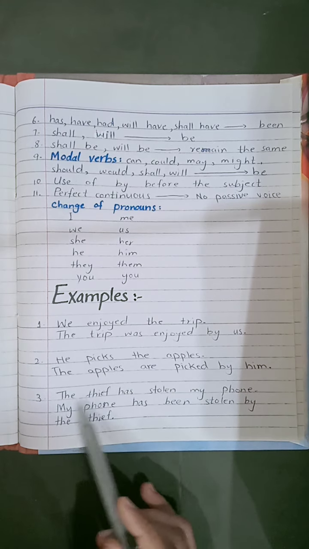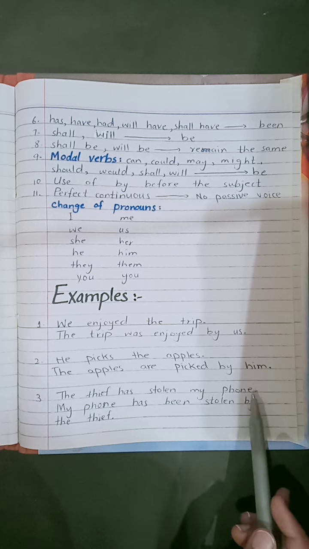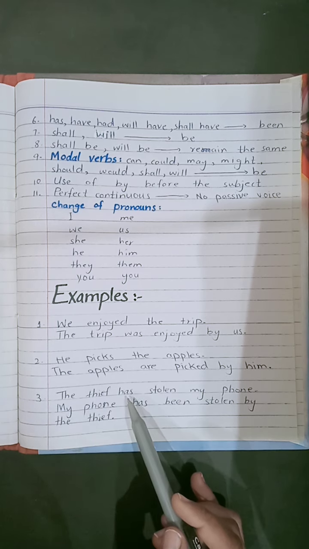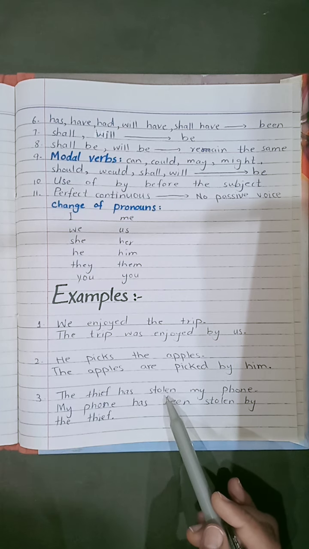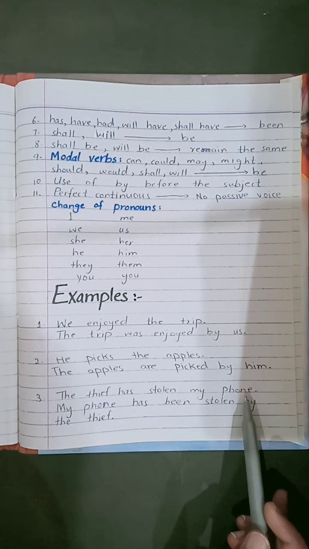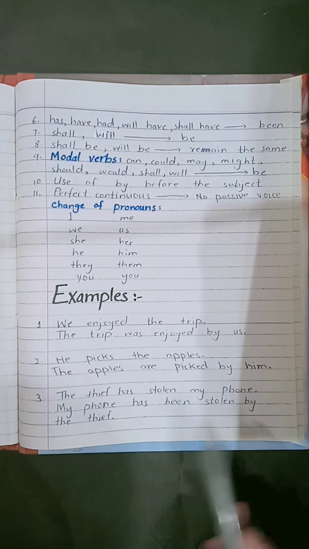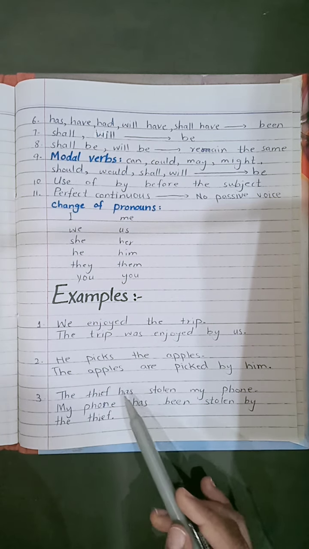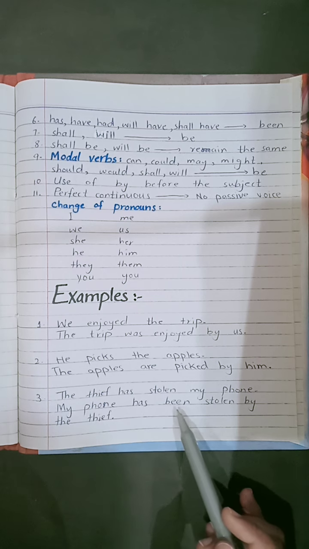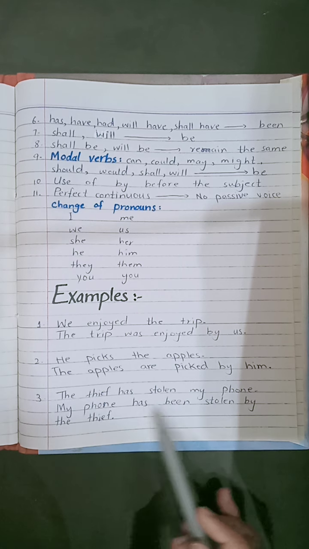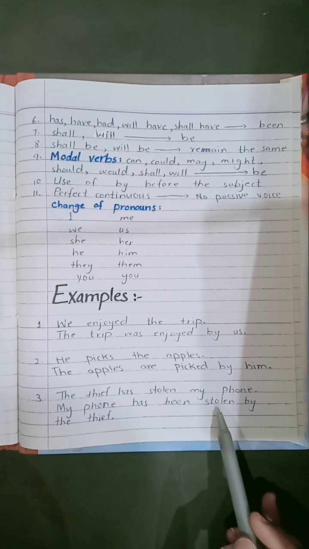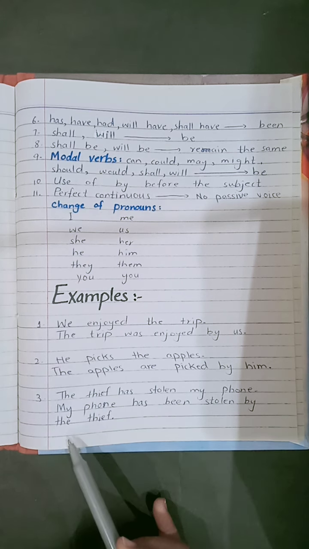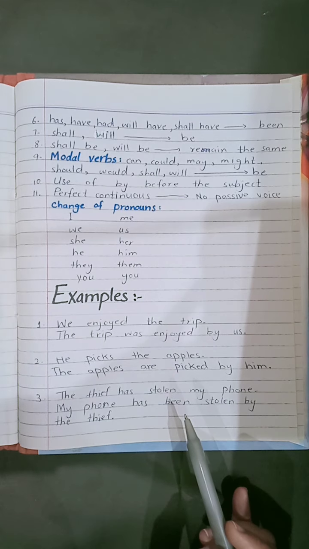The thief has stolen my phone. The thief is the subject of the sentence, has is a helping verb, stolen is the third form of verb, my phone is the object of the sentence. My phone would come at the start of the sentence. Has will remain the same. We will use been here with has. Stolen will remain the same. By the thief, we use by before the subject of the sentence.